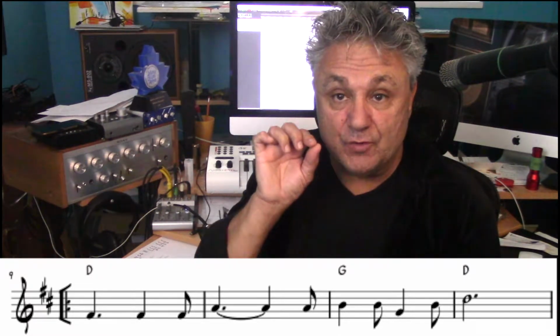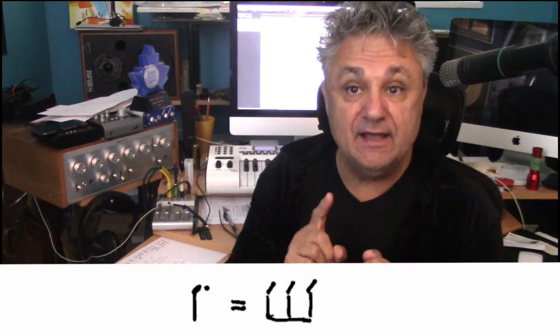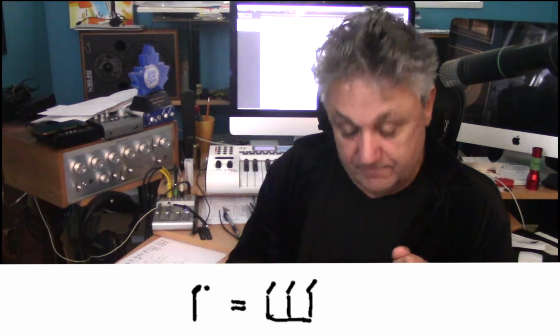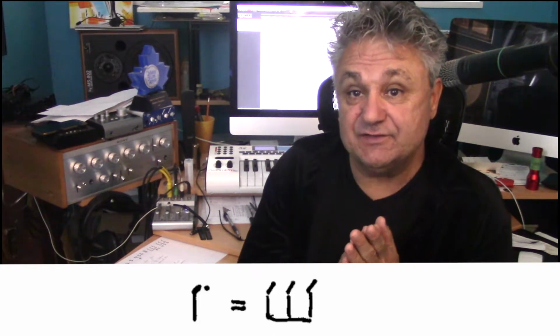So let's have a look at that first melody note on bar 9. It's a dotted quarter note, which is equal to three eighth notes, right? 1, 2, 3. So that dotted quarter note is equal to three eighths, meaning it gets 3 counts. That is half the measure. Now the second note is a quarter note, and then the third note is an eighth note. So that quarter note and that eighth note equal the same count as that first dotted quarter note.